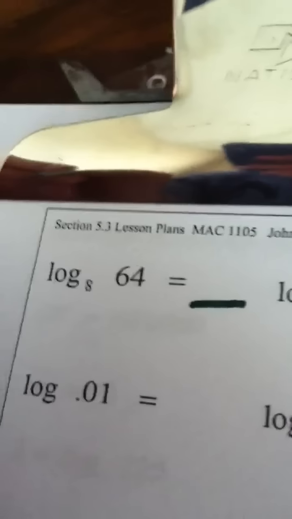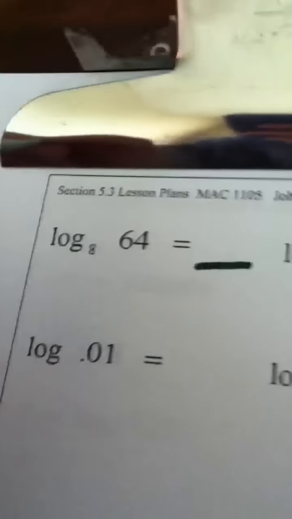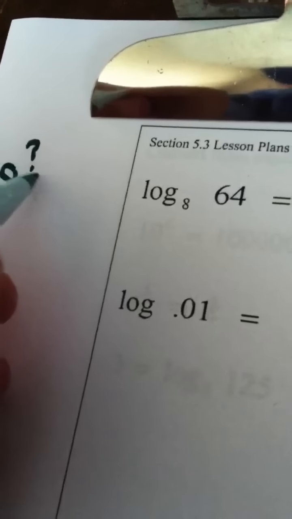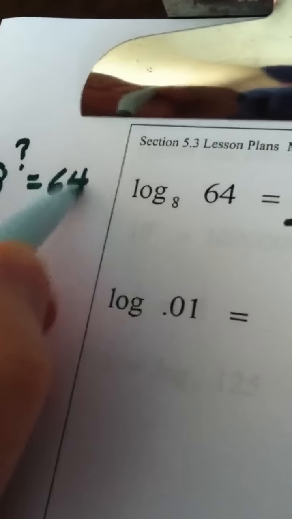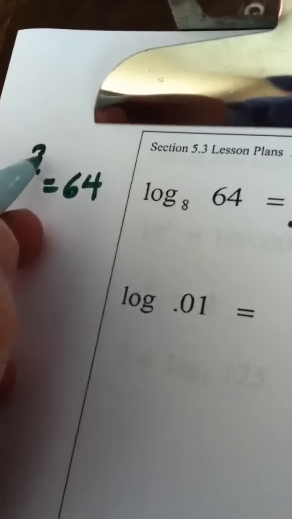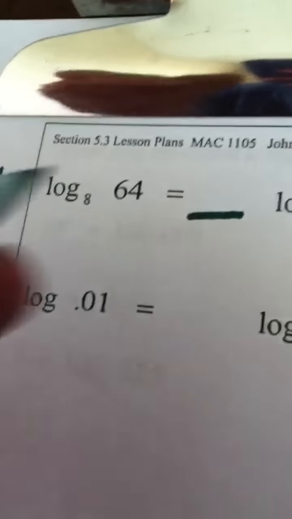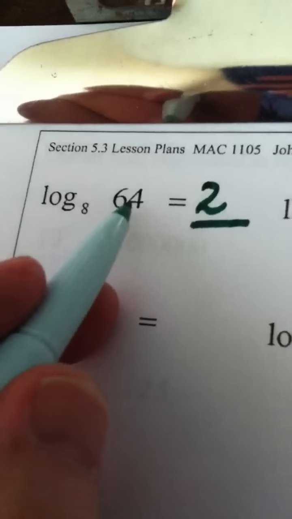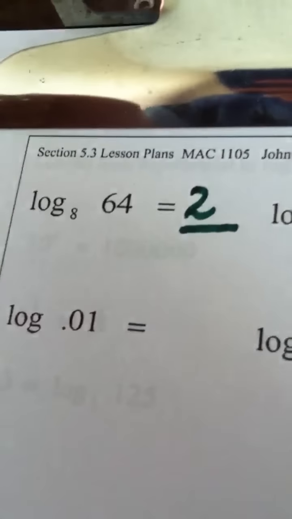Okay, here's what you're really being asked. Let's go off to the side. 8 raised to what power would give me 64? 8 to what power would give me 64? Well, that's a pretty easy one. The answer would be 2. So the log base 8 of 64 is 2.